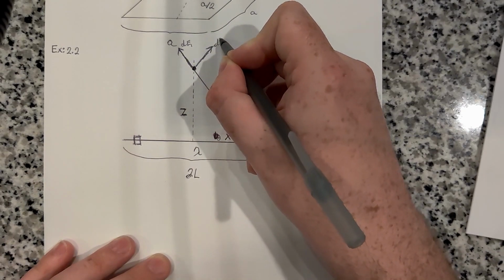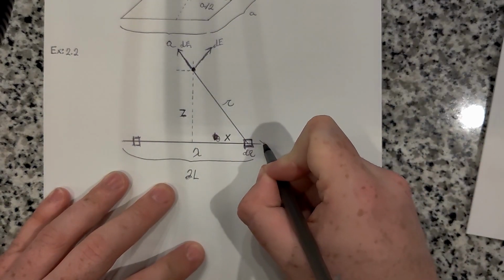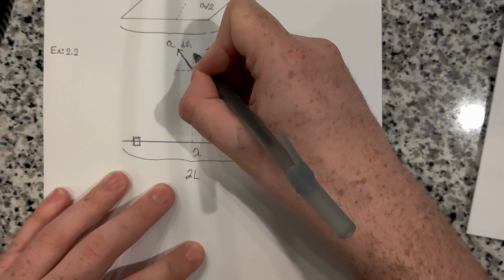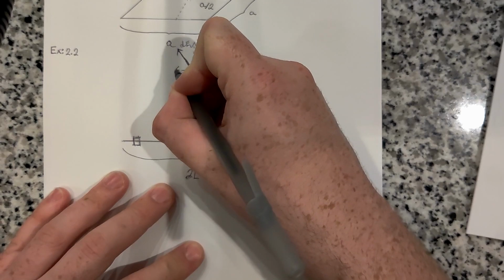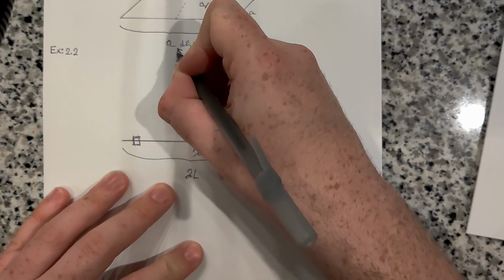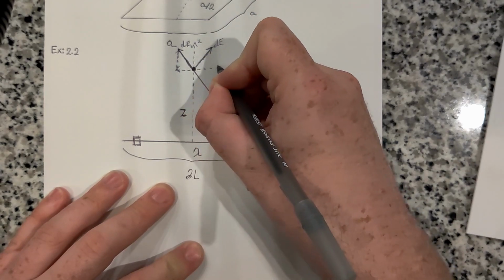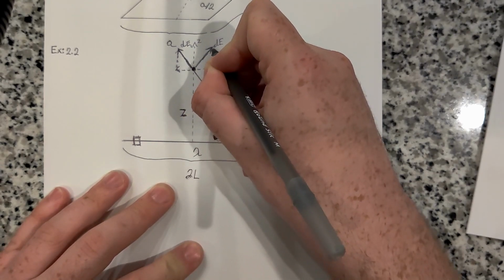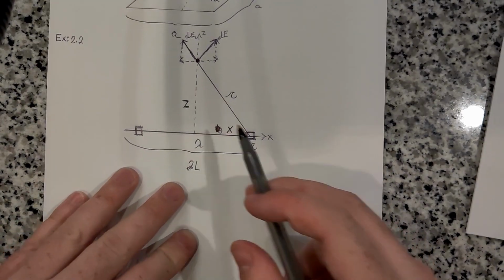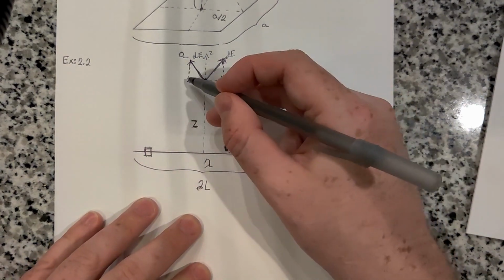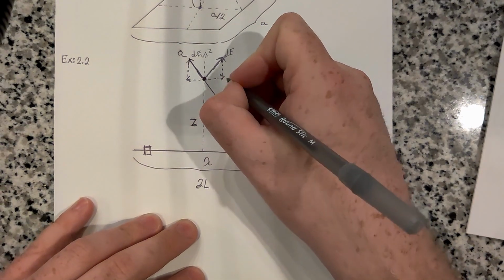If I label this the x-axis and this the z-axis, this one has an x component this way and a z component this way, and this electric field has an x component this way and a z component this way. The x components cancel out, and all we get are the two vertical components contributing to the electric field here.